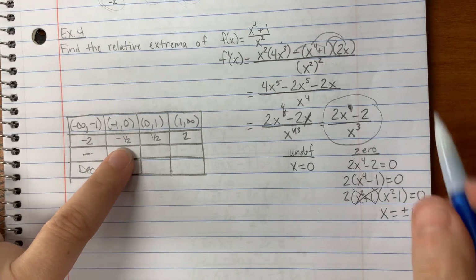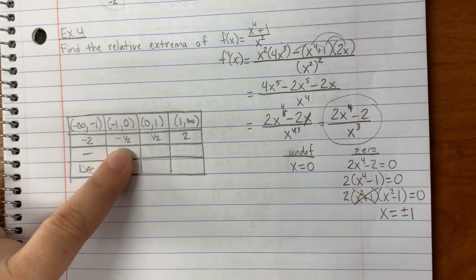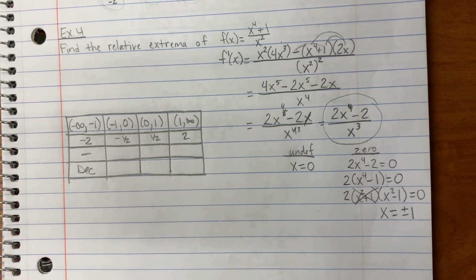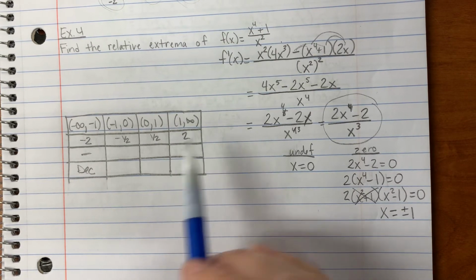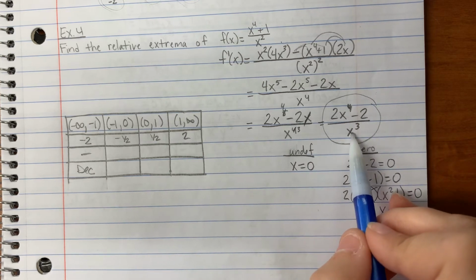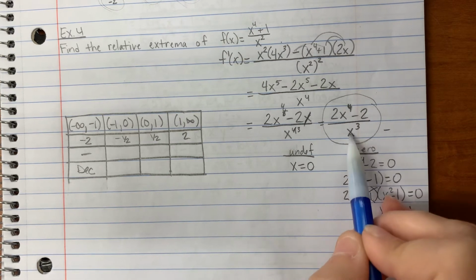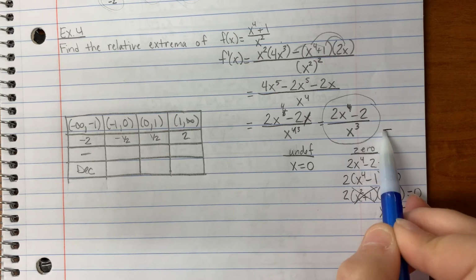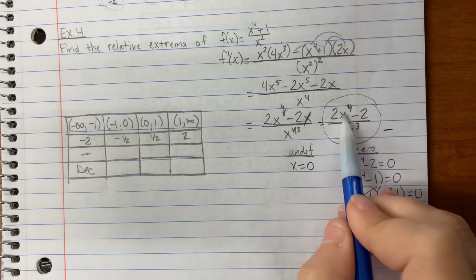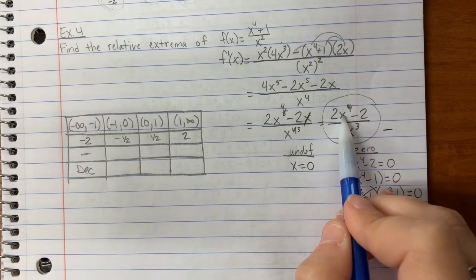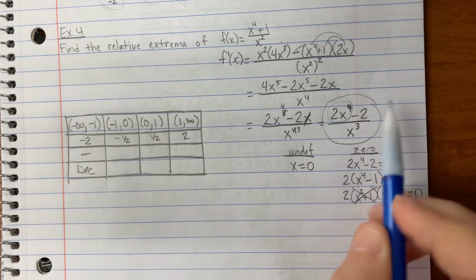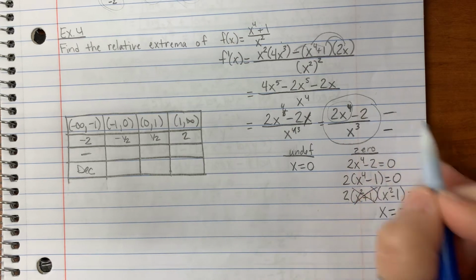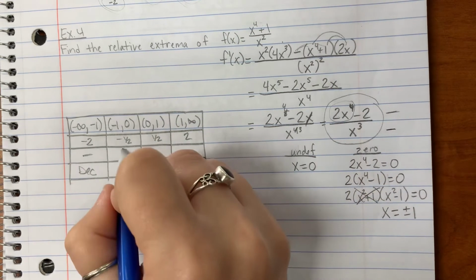If I plug in -1/2, so here's the question. I don't have a calculator nearby, so I'm just going to talk through it. If I plug in -1/2, I'm going to end up with a negative on the bottom for sure, right? Because -1/2 to the 3rd is still going to be negative. 3 negatives make a negative. If I plug -1/2 into the top, when I take that to the 4th power and then take it times 2, that's going to make this smaller than this. So when I subtract 2 from it, it's still going to be negative. So a negative divided by a negative would be a positive.